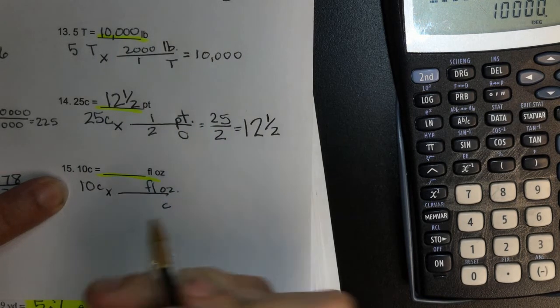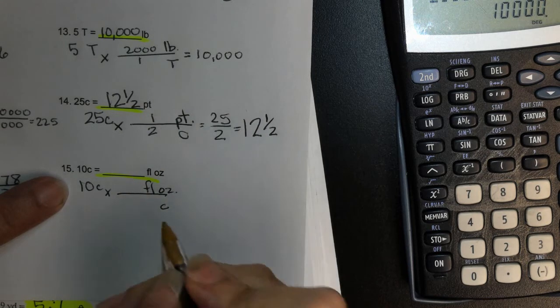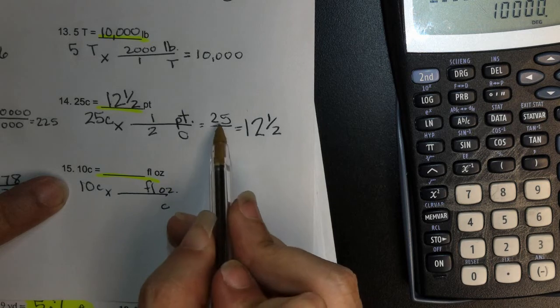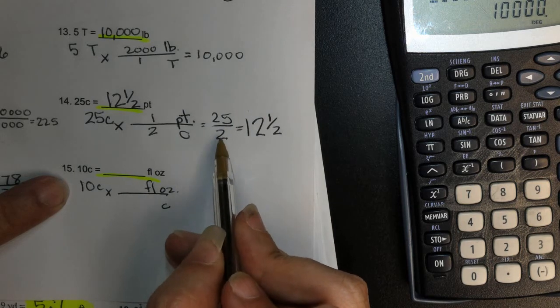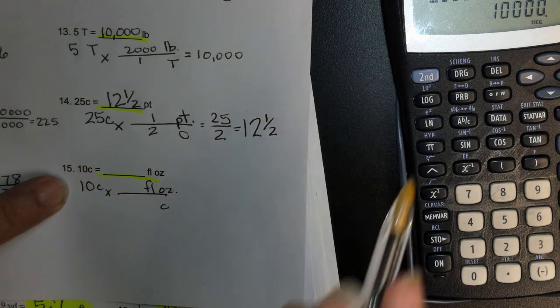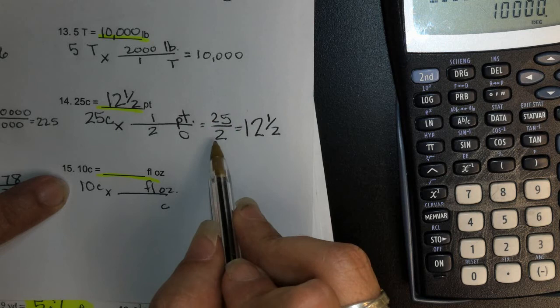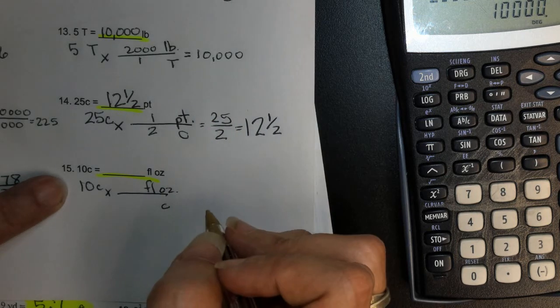But listen, no decimals. All this has got to be fractions. So when you do 25 divided by 2, try not to do the divided by. Do it as the ABC button, and it'll give you the fraction every time. So 25 ABC 2, and that'll help you.